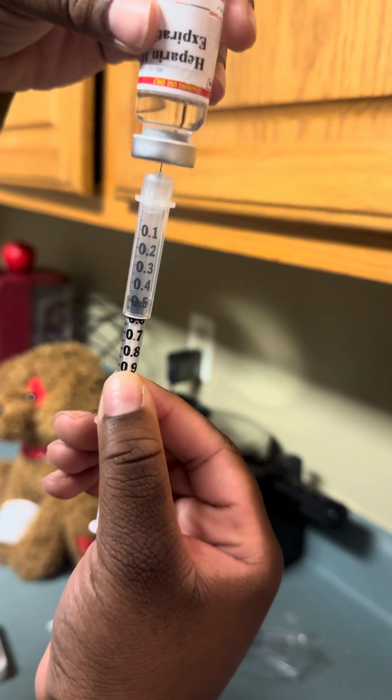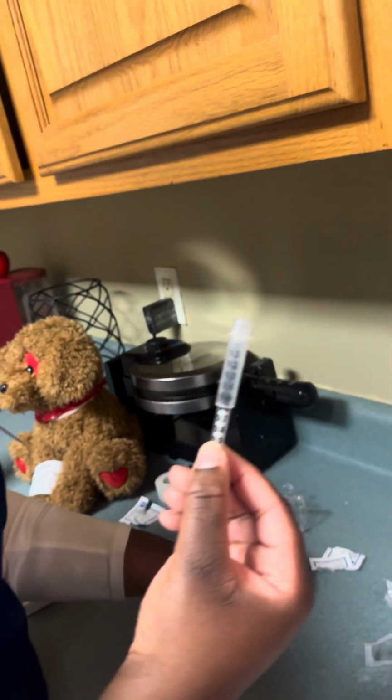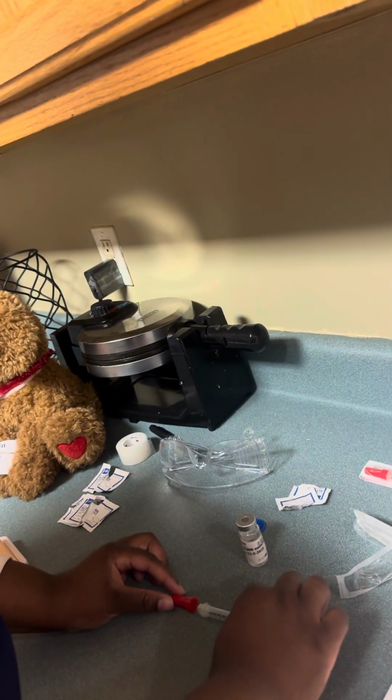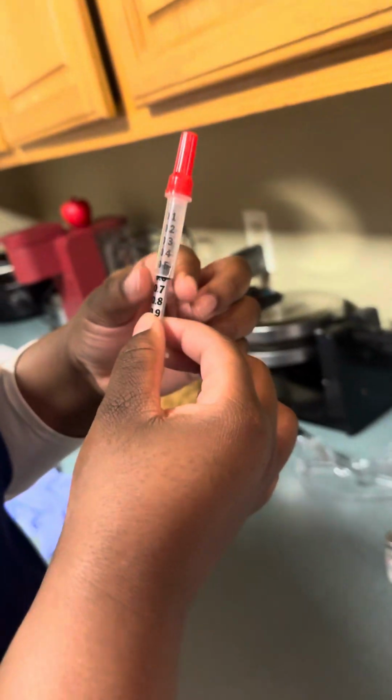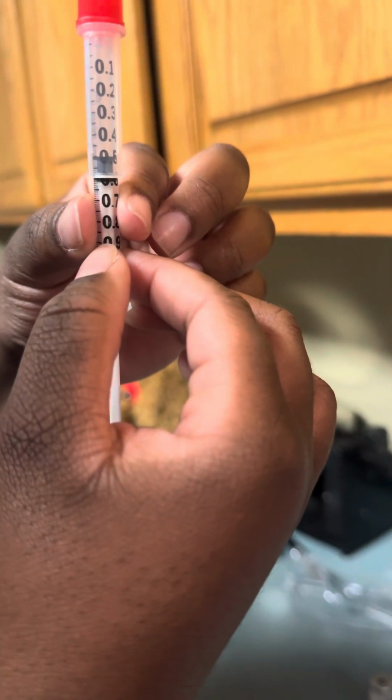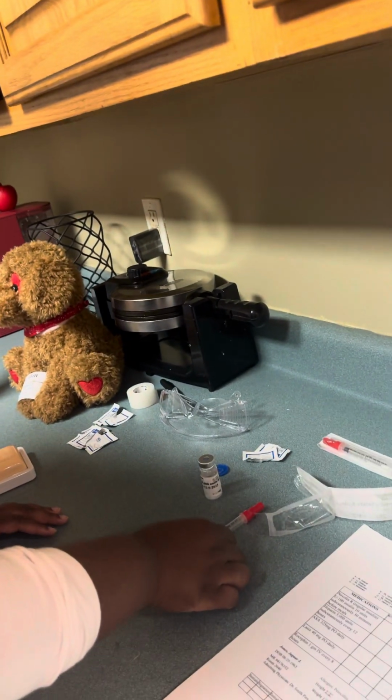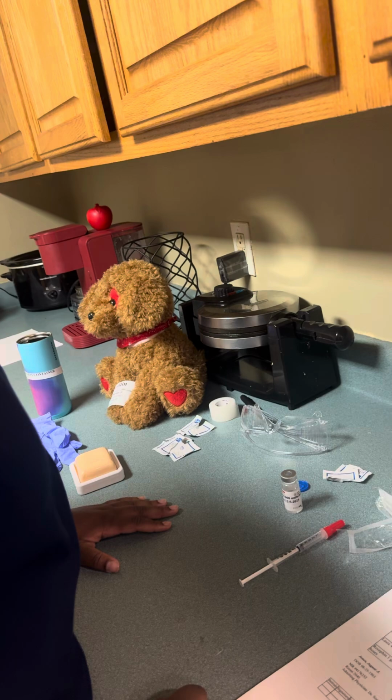I'm just going to pull this off. I'm going to do the scoop method. Okay, so I did draw back half a milliliter of heparin. So I'm going to set this down, and I'm now going to perform a second check of the 7 rights.